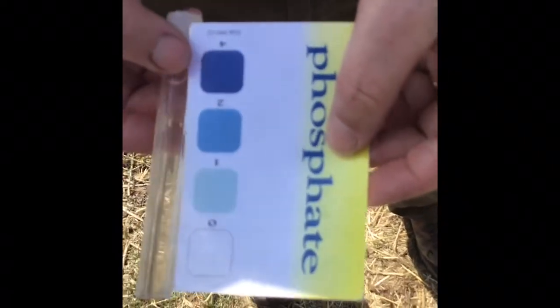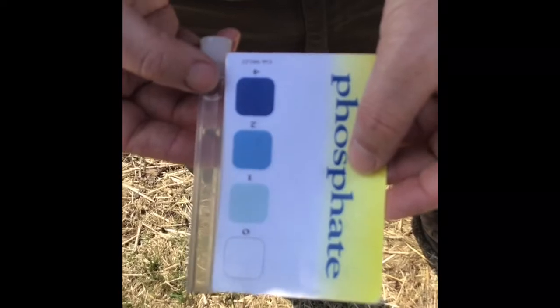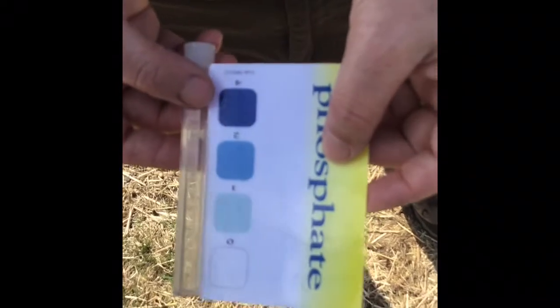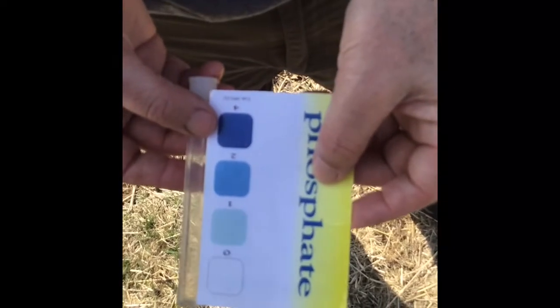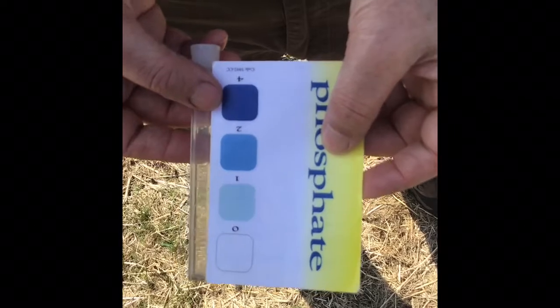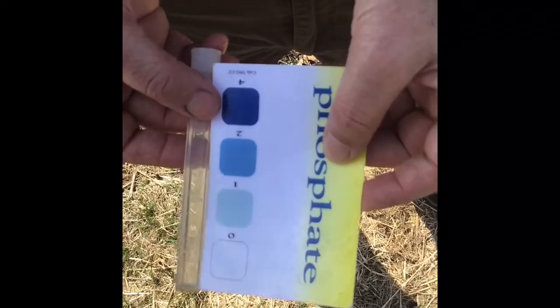So we waited 5 minutes, and it looks like there is 0 phosphate in this body of water, which is good. Now that may change a month from now or even a few weeks from now, once people start putting fertilizer on their yards and farmers on their fields, but right now I would say 0.